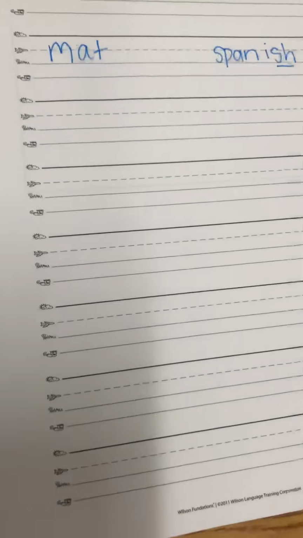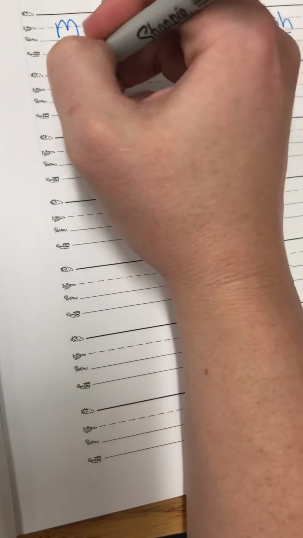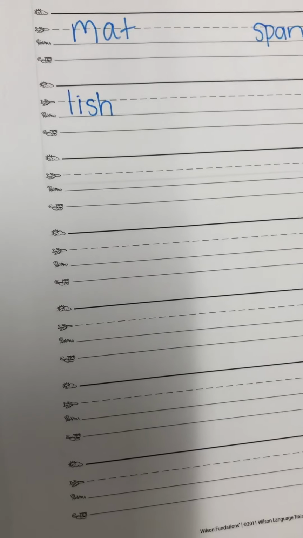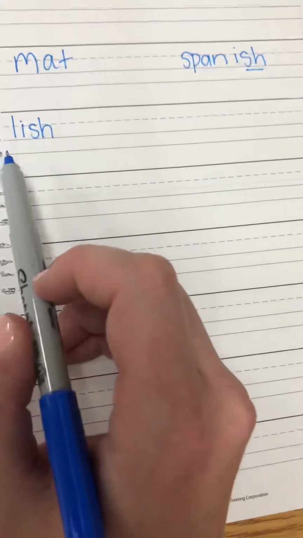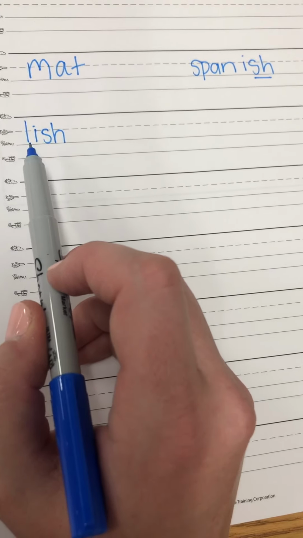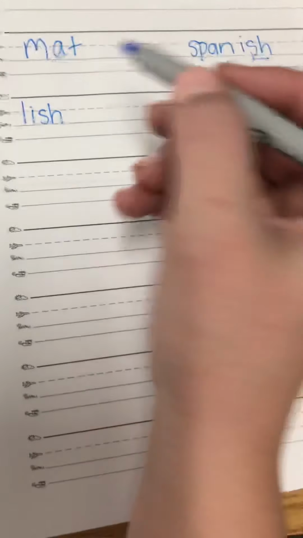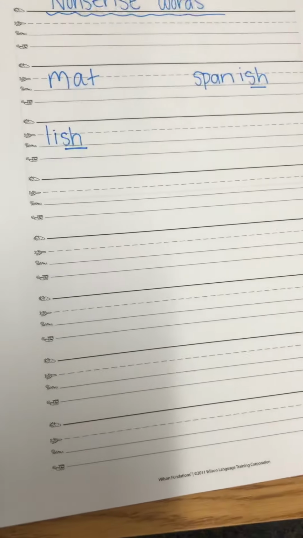Okay, so let's do some practice. We're gonna start with a nonsense word. Okay, this is not a real word. You're not gonna see this word by itself anywhere, but we can still read it. Just because it's a nonsense word doesn't mean we can't read it. So we're gonna tap this out. We would say I, sh. SH we know is a digraph, so we're gonna mark that digraph.